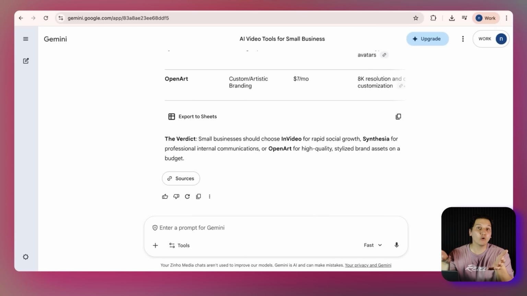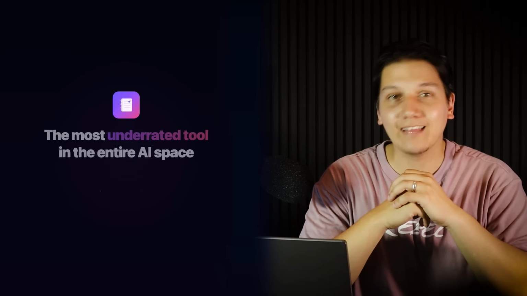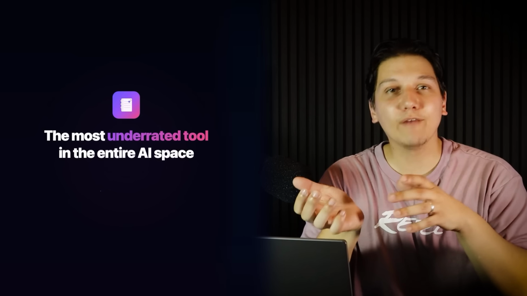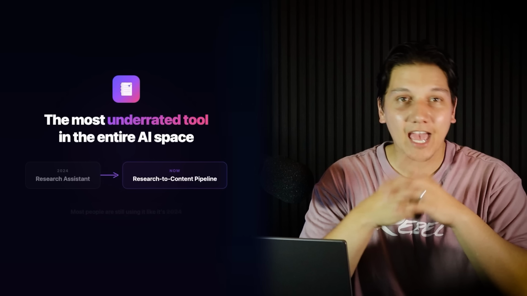You can also add notebooks to custom gems. Build a content strategy gem that knows your entire research library and can draft posts, emails, or briefs on demand. That's the research to content pipeline. Research, analysis, creation, one connected workflow. NotebookLM just quietly became the most underrated tool in the entire AI space. It went from a research assistant to a full research to content pipeline. And most people are still using it like it's 2024.